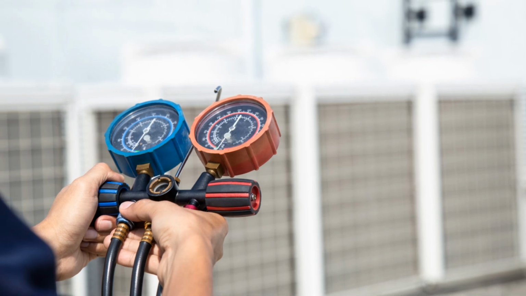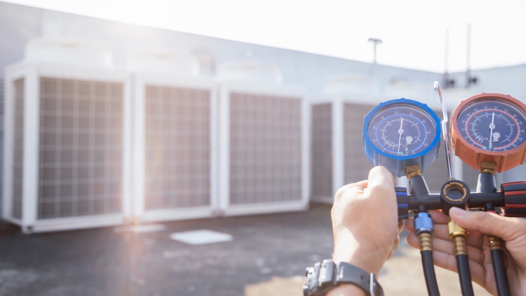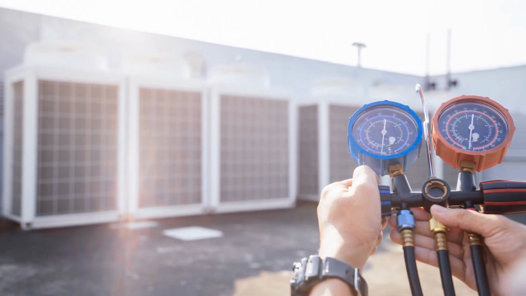Always double-check your readings and cross-reference with the PT chart to ensure accuracy. It's a small step, but it can save you from making costly mistakes.